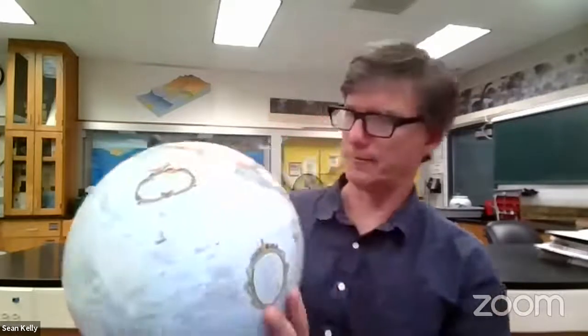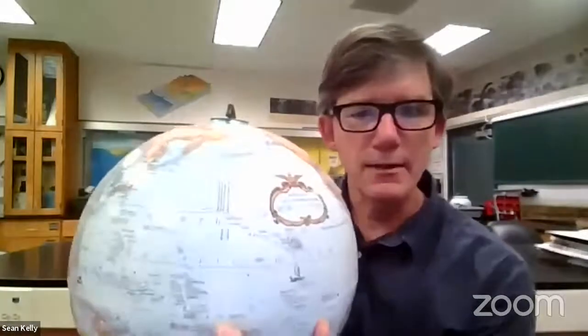If you go in this direction, that's called east. Again, the biggest number you can get to is 180 degrees. 180 and 180 adds up to 360 degrees. So they are actually the same point on the back of the Earth. It's called the antipodal point, and it would be right here. This is 180 degrees east or 180 degrees west longitude.